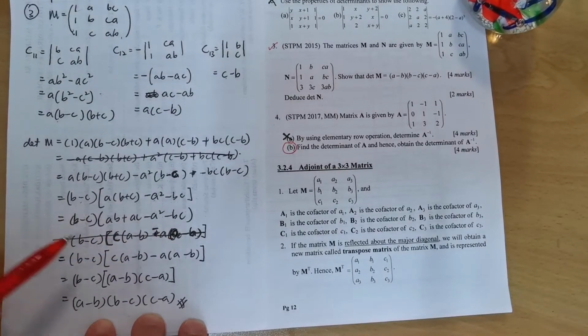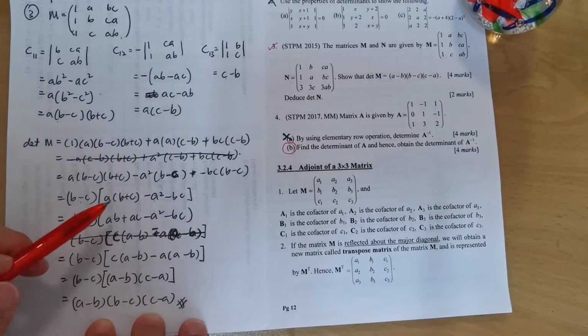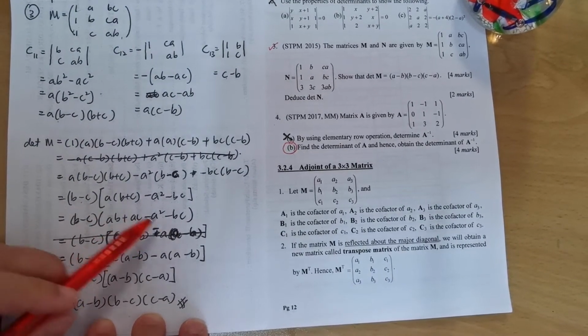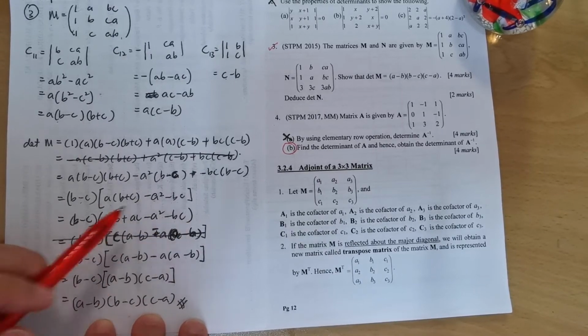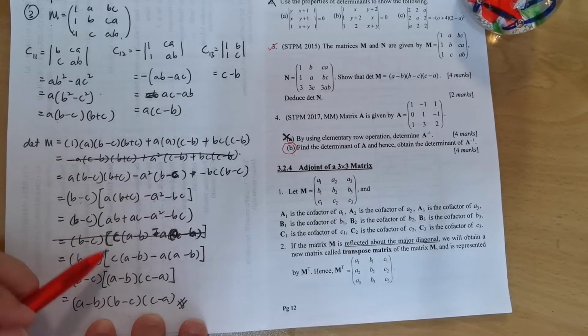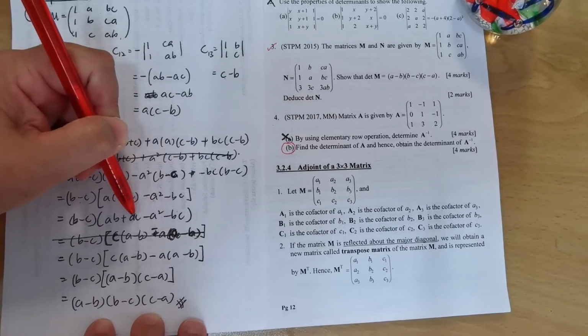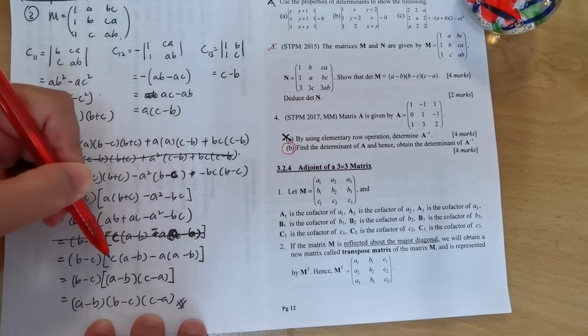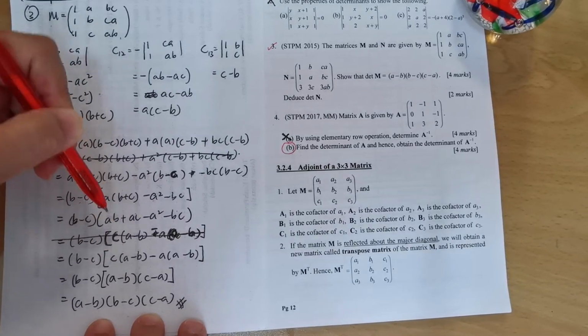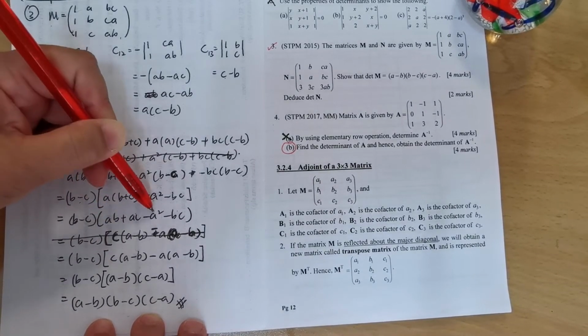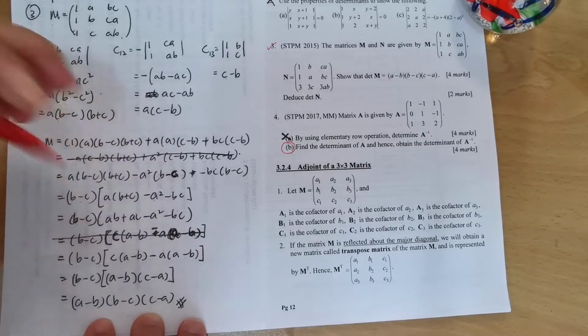Now I expand this, and we see we have C and C here, and we have A here. So we factorize out this one: AC minus BC, we factorize out C. Another one is AB and A squared.